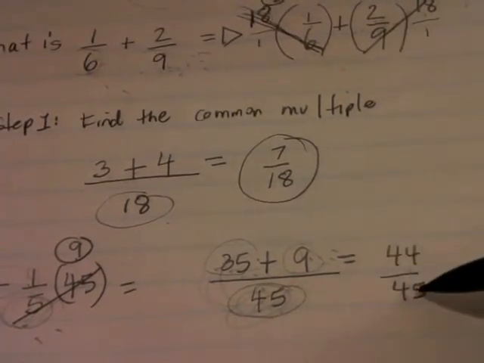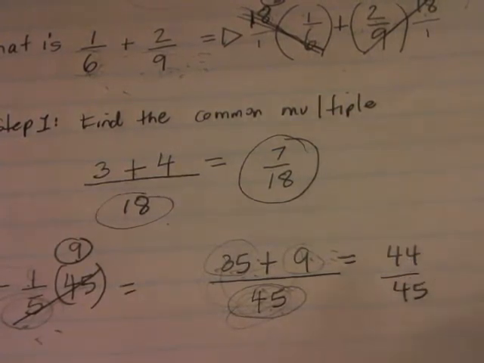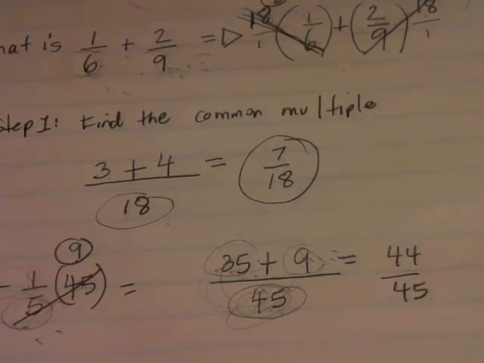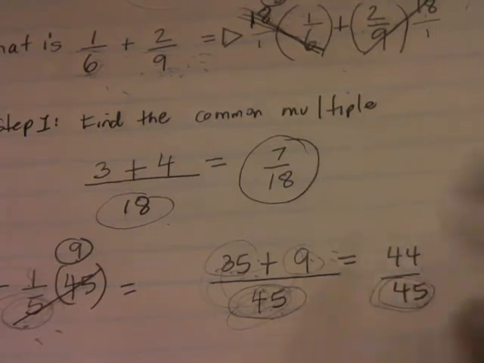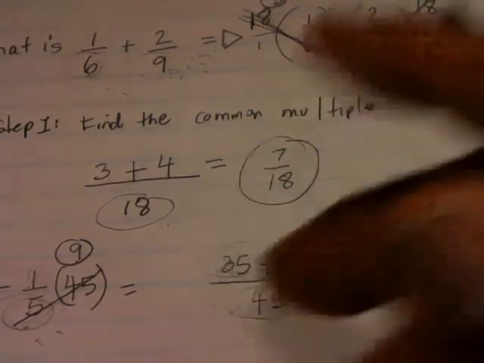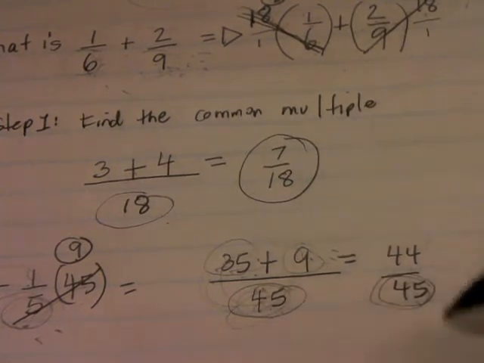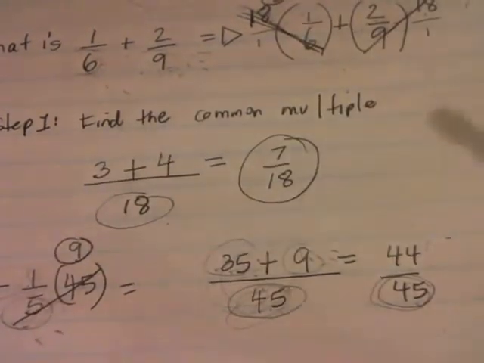And 44 over 45 is a proper fraction. And you know that proper fraction means that the denominator is the largest. So there's no other way to reduce this term.